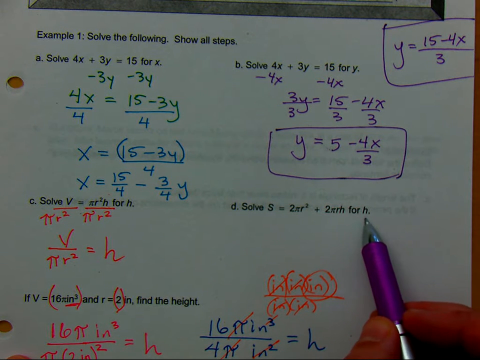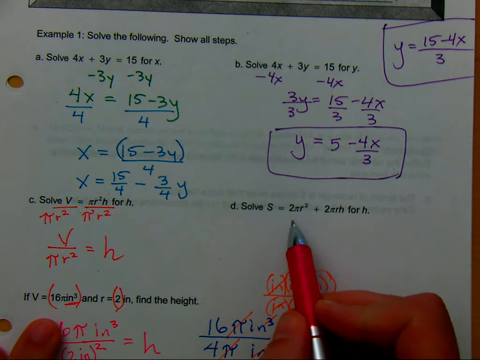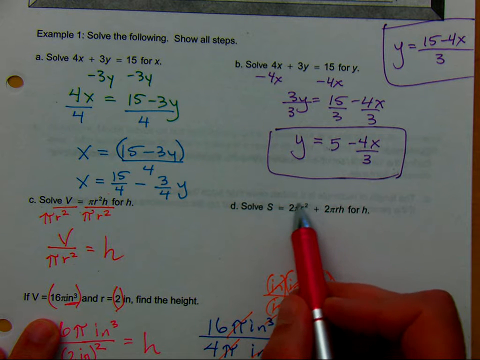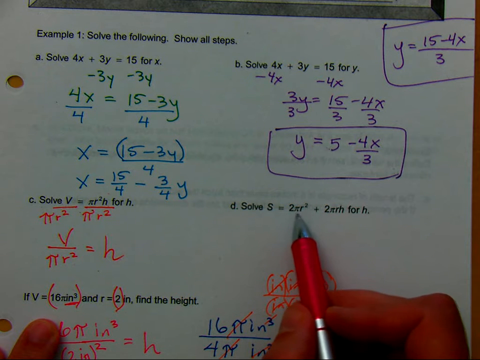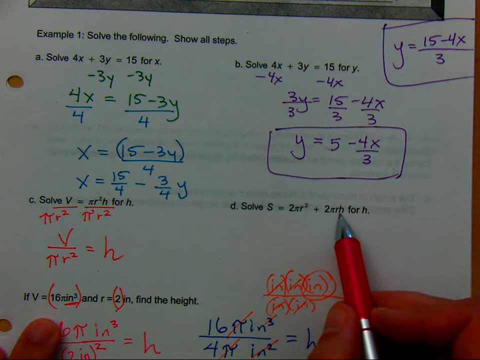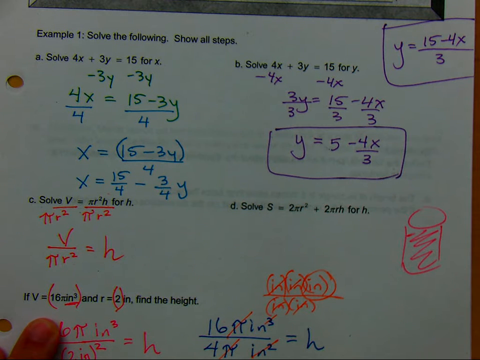Here we want to solve for h. So what did you do first to solve for h? And this is, by the way, probably surface area of a cylinder, because here we have two circles. Area of a circle is pi r squared. And then we have 2 times pi times the radius times the height, which gives you the surface area around the outside of a cylinder.